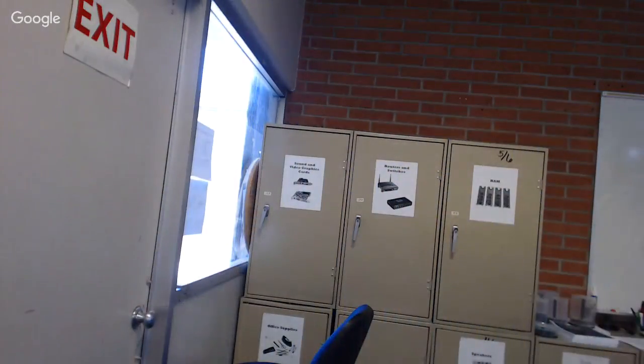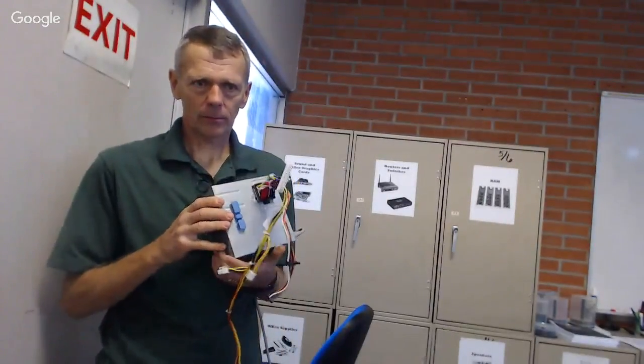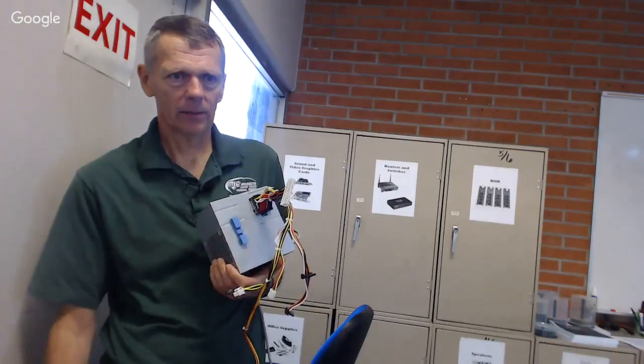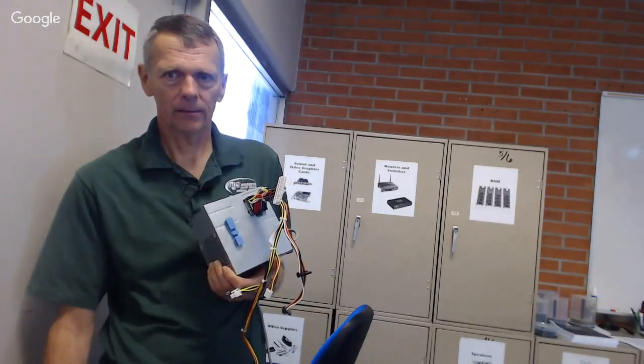Let me grab a power supply. So see, it's a typical power supply.